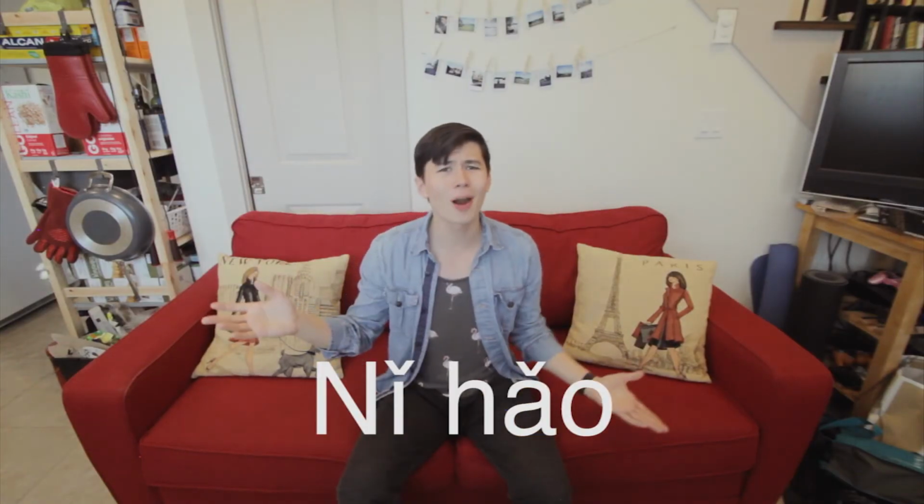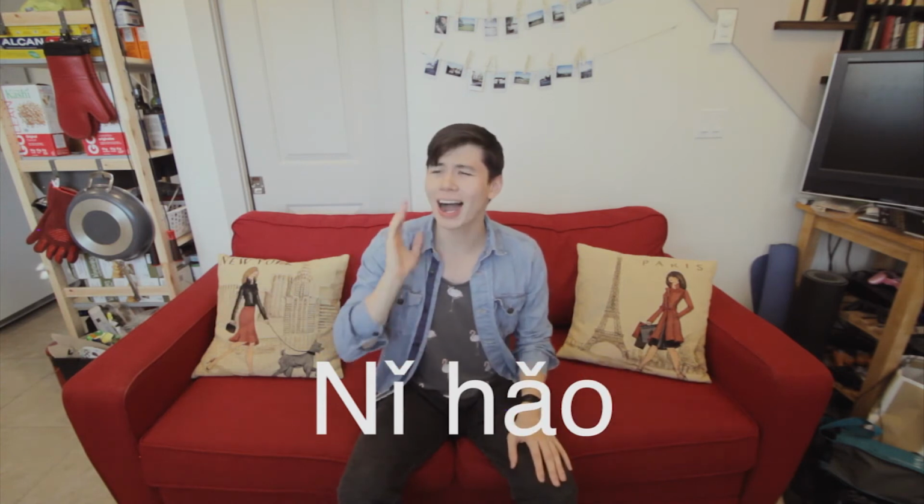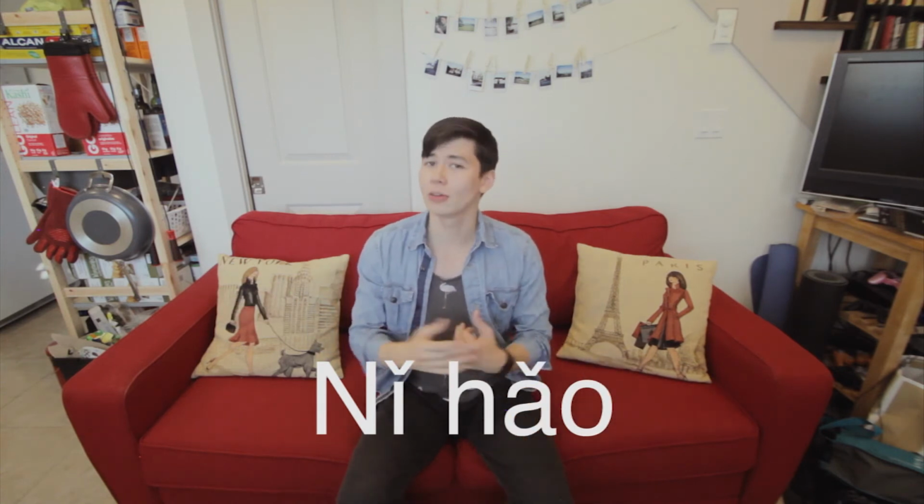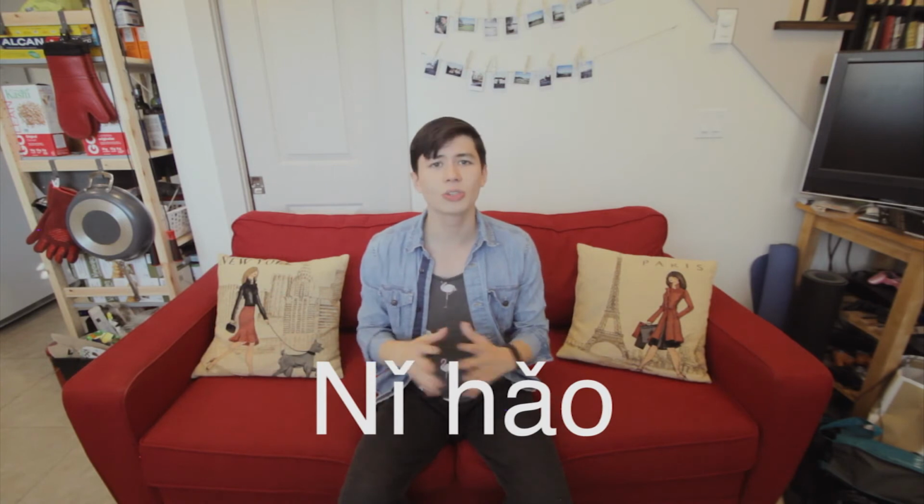Two third tones, no problem, right? Well, I chose this phrase not only because it's a common, useful phrase, but because it also is an example of a weird rule in Mandarin. Third tones change tone when side by side. Let me repeat that again. Third tones change tone when side by side. Why? I don't know. But we're just gonna focus on two third tones today.